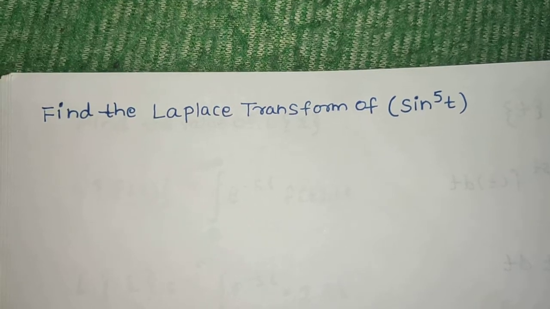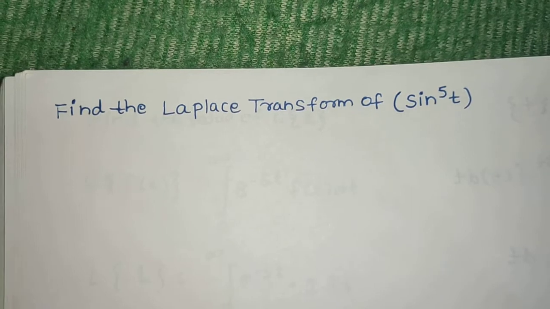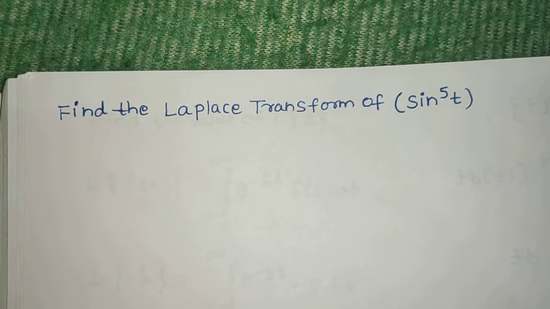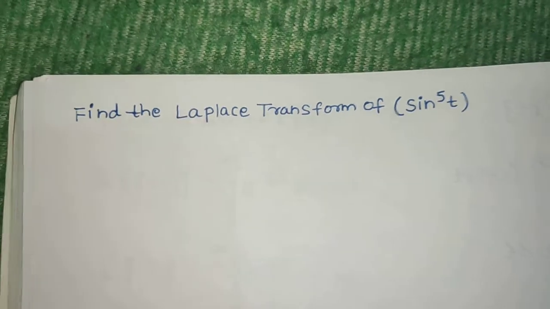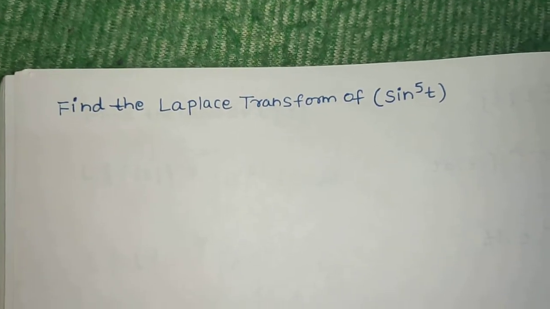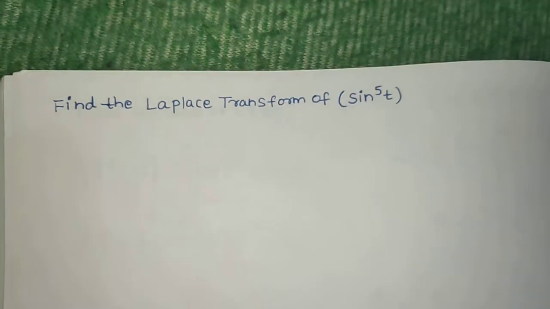Find the Laplace transform of sin raised to power 5t. Now there is no direct formula for this power. We have a formula for sin at. So our goal will be to reduce this to that particular form so that we can directly use the formula.